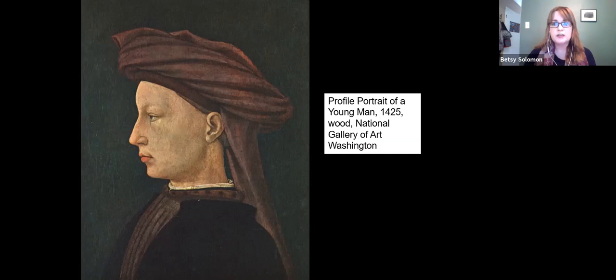And so when we get into the Renaissance, not only do we start to see the work of individual artists being recognized, but we start to see the identity of individual people being captured in portraiture. So within the history of European painting, we really don't have a lot of portraiture before the Renaissance. So this is a very significant thing that we're seeing.